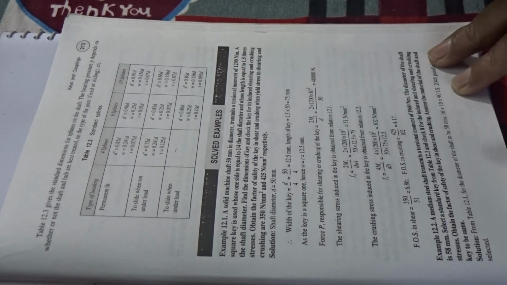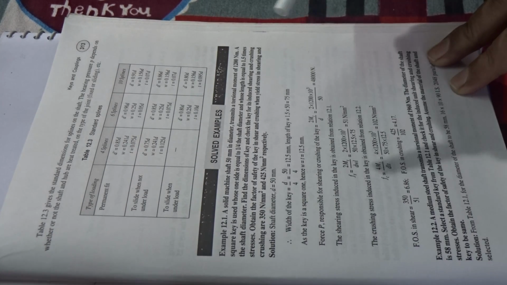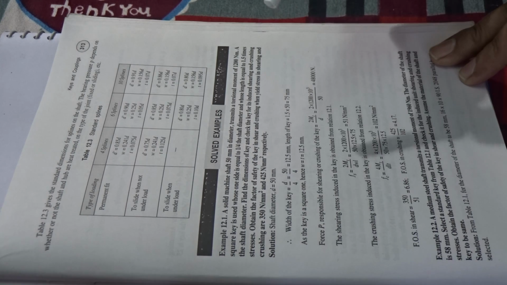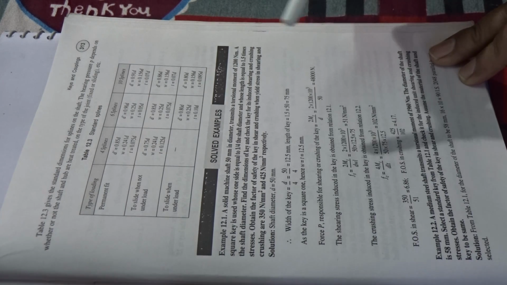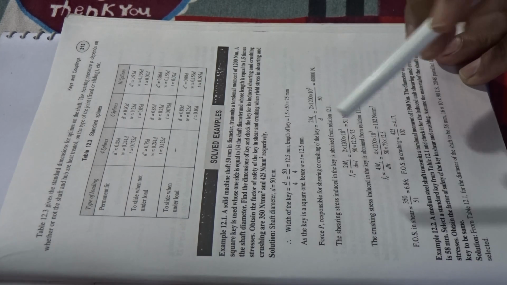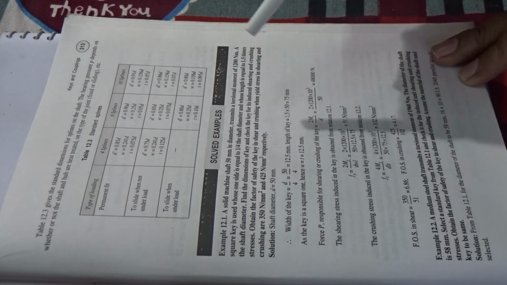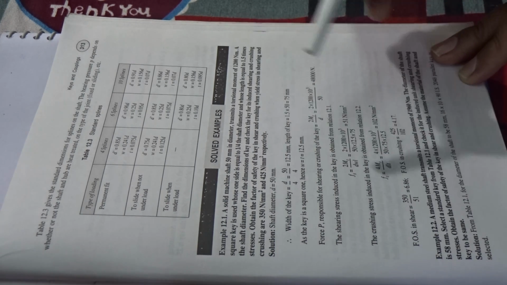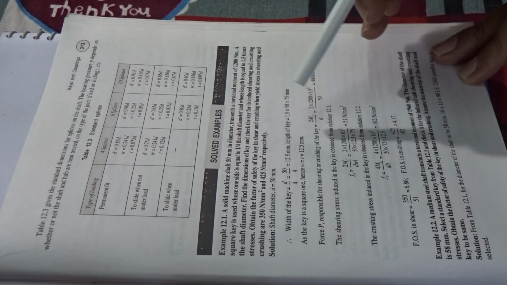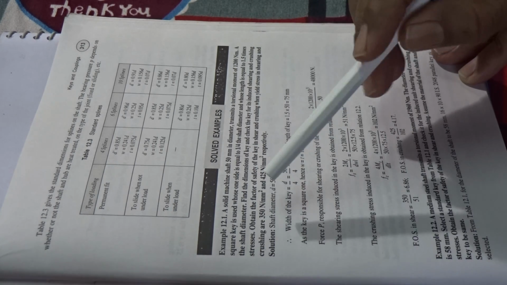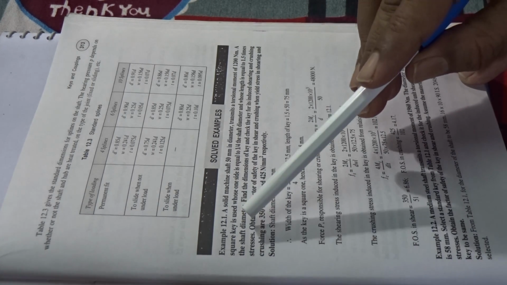Dear friends, already I have discussed related theory related to the design of the key. Now quickly I am interested to give solutions of one or two questions. So this one is the question number one.